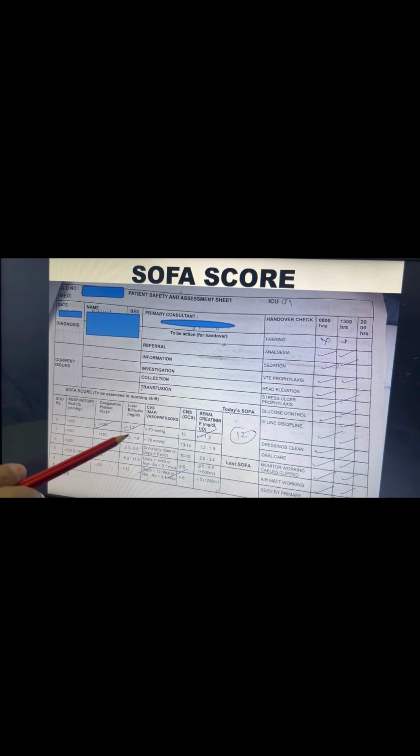Next, in the liver, the bilirubin level, if it is less than 1.2, we will give 0, 1.2 to 1.9, we will give 1. So in the SOFA score, we have to know the normal values, only then we can assess the functions.